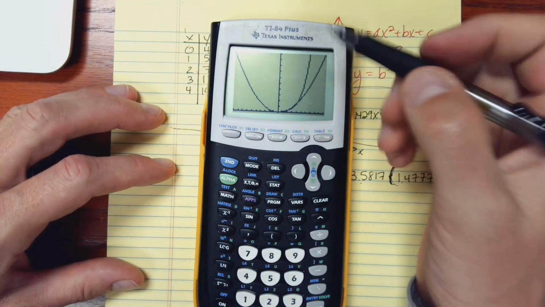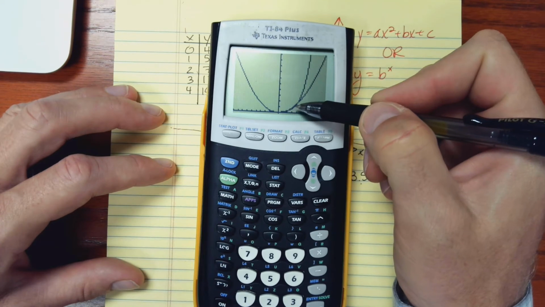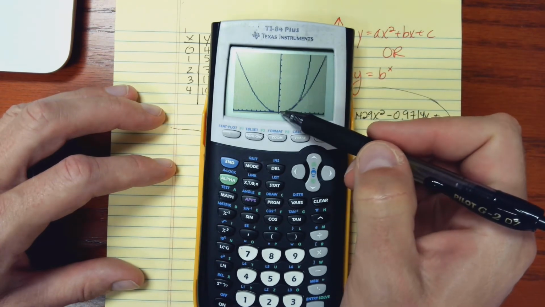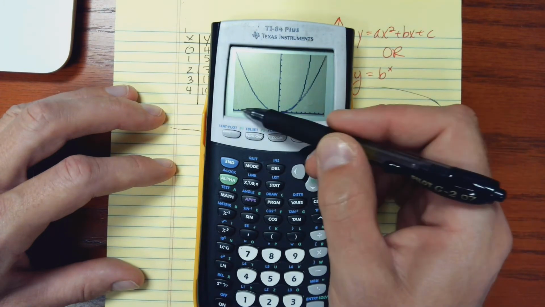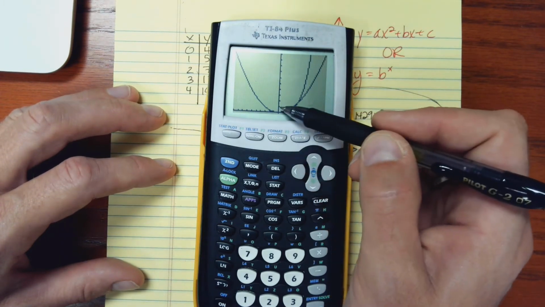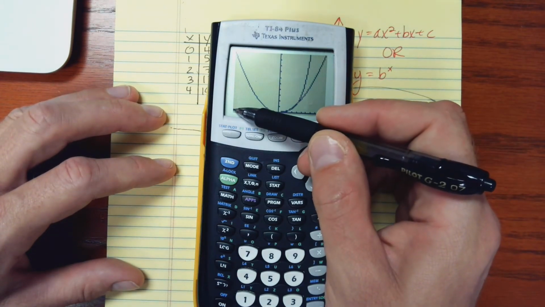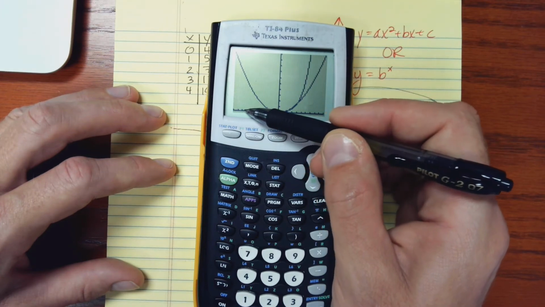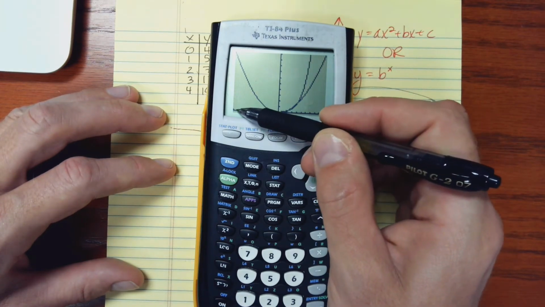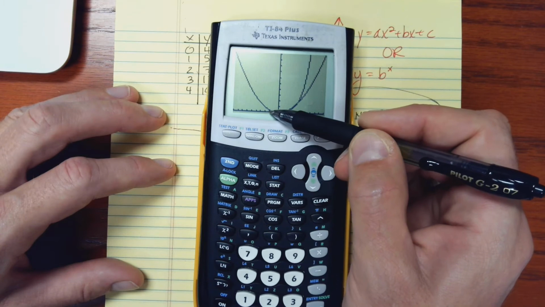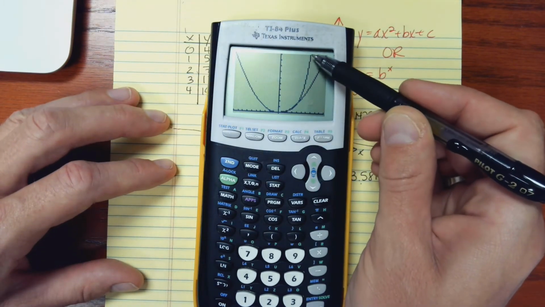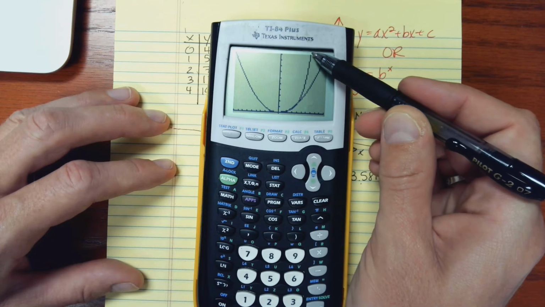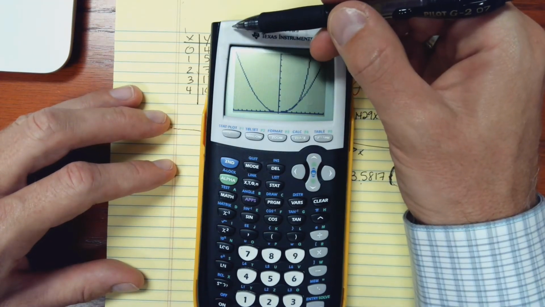So what I want to point out here is this exponential, first of all, to the left of the y-axis, the window here is very small, but it is actually getting closer and closer and closer to this x-axis. So it's increasing very slightly here, and then it starts to increase very rapidly. So that's the exponential.